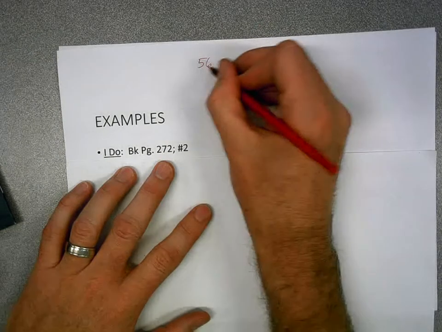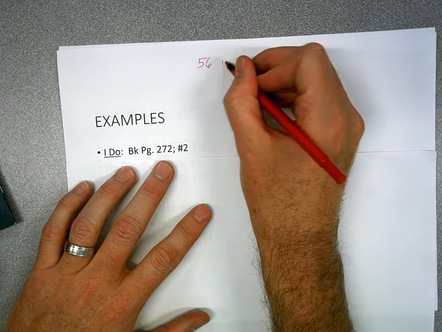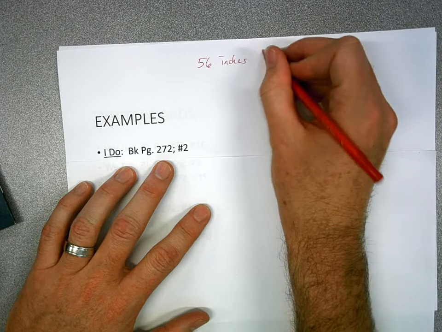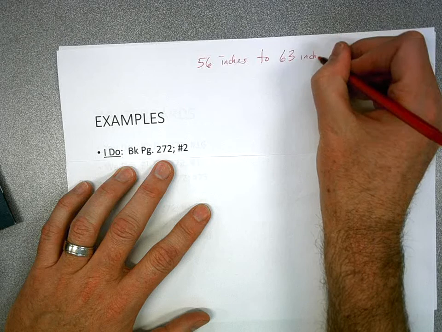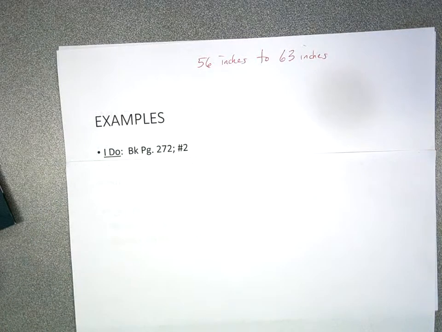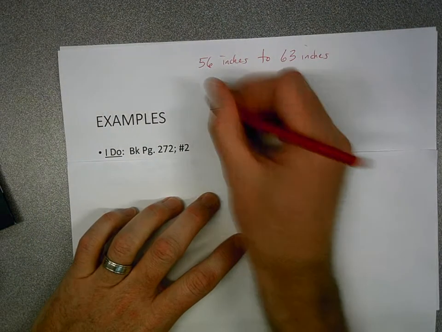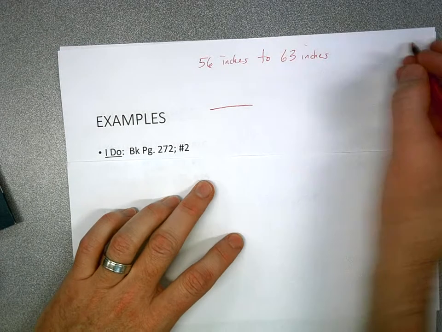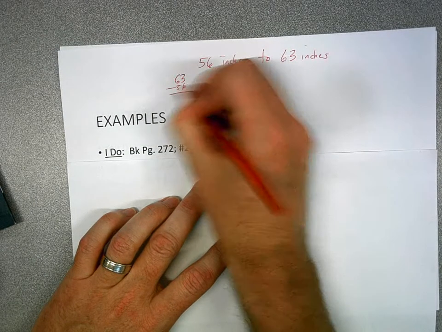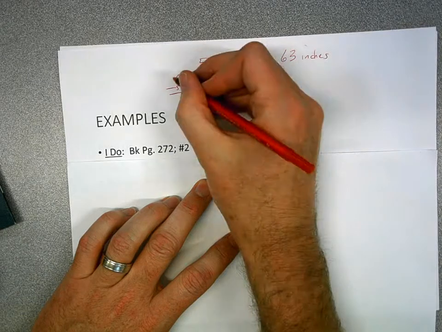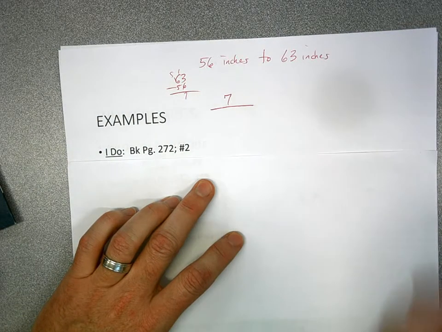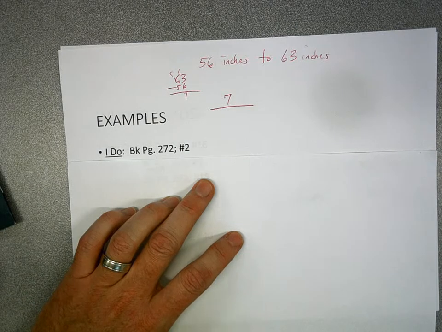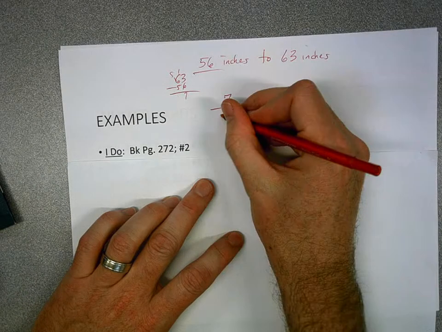If we take a look, it's saying that whatever it is, it goes from 56 inches and expands to 63 inches. So here's what we do. If I need to find out the amount of change, on the very top of my ratio, I'm going to put how much it changed. Well, I can do that by subtracting. If you need to borrow, you can, but it changed 7 inches. On the bottom is the original. The original is, of course, what it started with in chronological order. What was the start? It was 56.